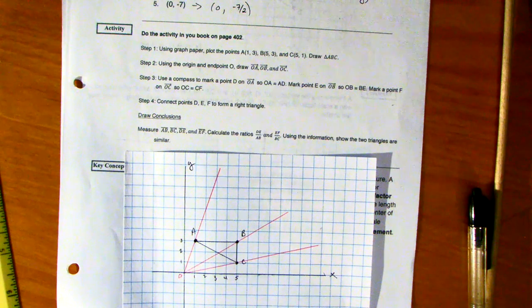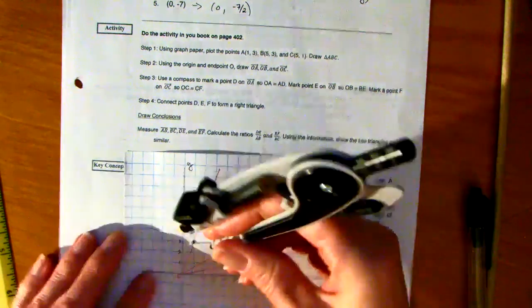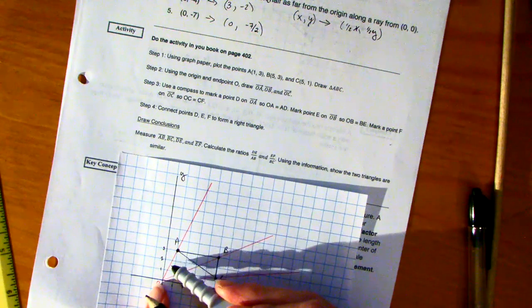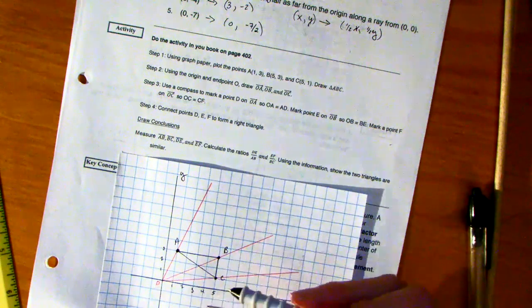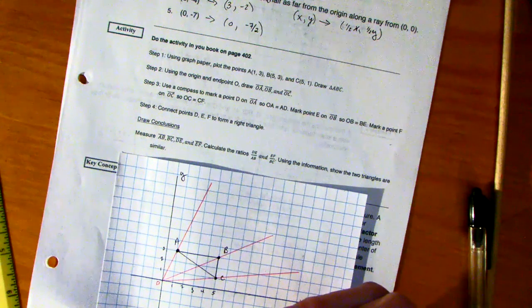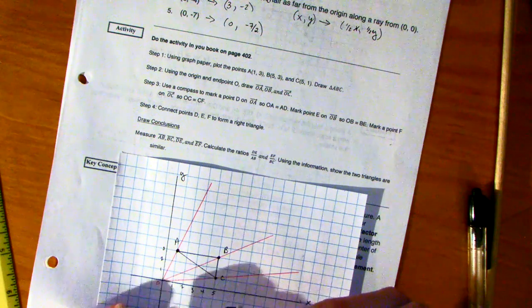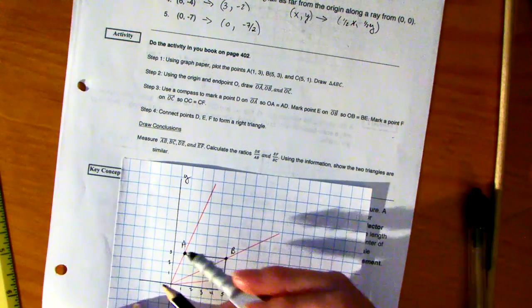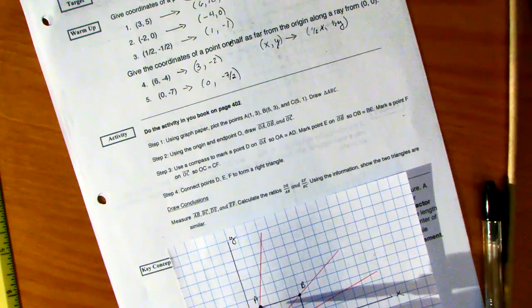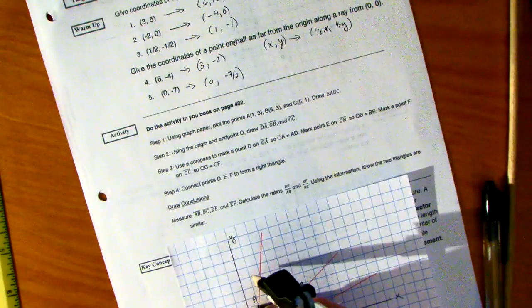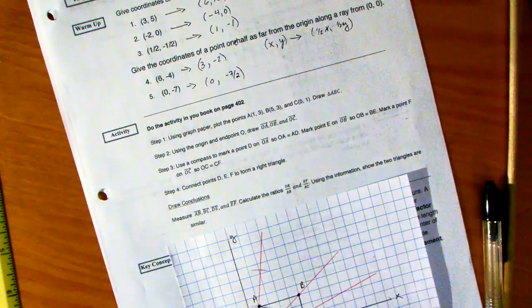Use a compass to mark a point D on OA. Oh, I do have a compass with me. At first I didn't have it. So we want OA to be equal to AD. Wait, what? OA is equal to AD, so I've got to double it. I have this length, so I'm measuring out this length. I've got to mark it. We're going to call that D.